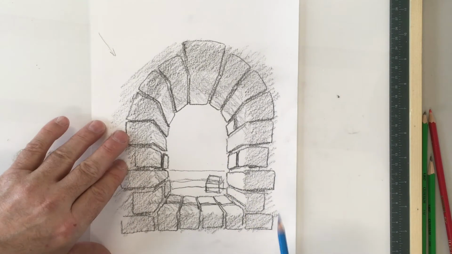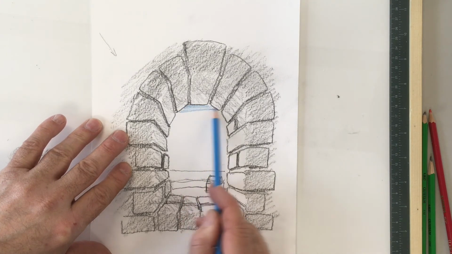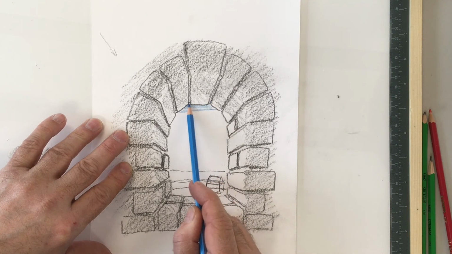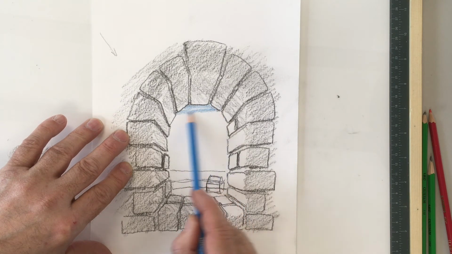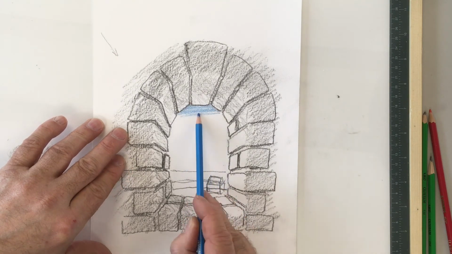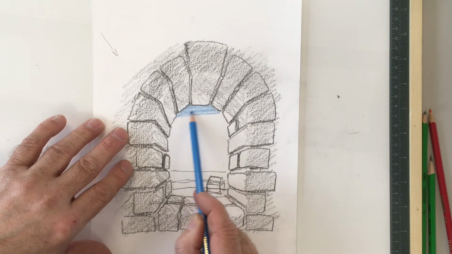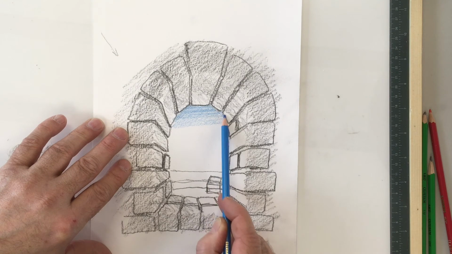Now, okay. Let's add a bit of color, like in the sky. And the sky doesn't necessarily have to be blue. Sometimes you have a gray sky or an orange, yellowish, almost red sky. That will do too.